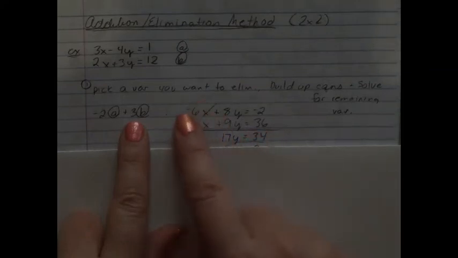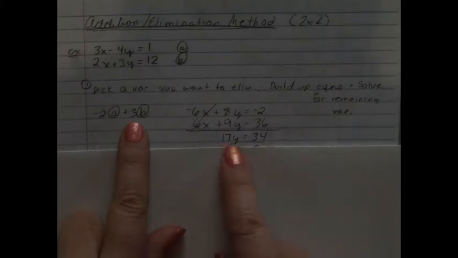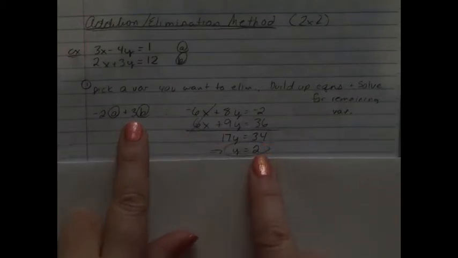Once I do this, the whole idea is to drop out a variable. In this case, I chose to drop out an x. Negative 6 plus 6 is 0. Now that the x's went away, I have a y variable left. When I solve for y, I get y equals 2. This is your step 1.